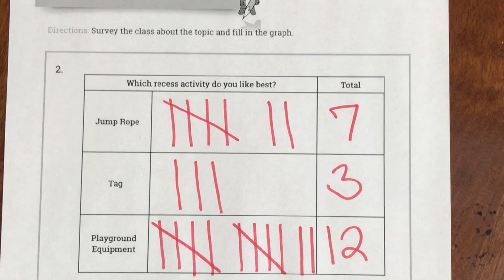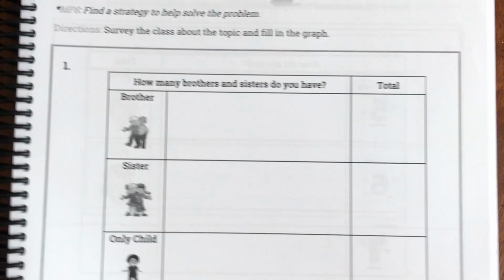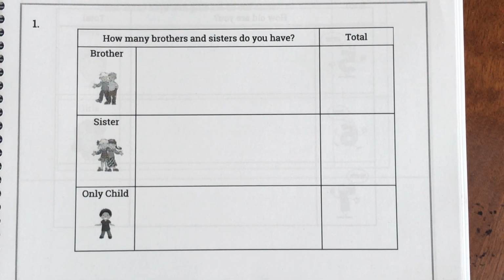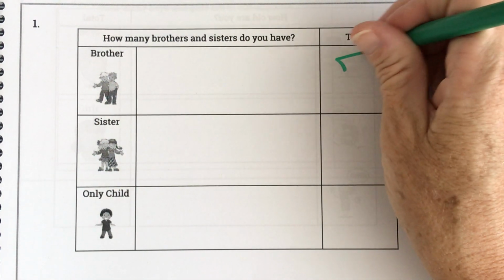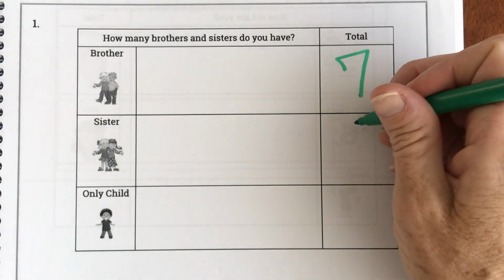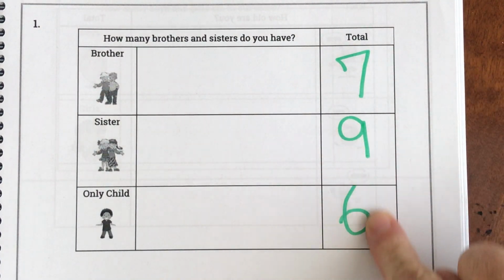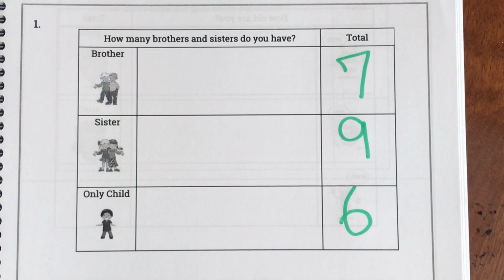We're going to be on page 2, and I'm going to pick up my green pen, which means you're going to do it with me. So we have a Tallygraph talking about brothers and sisters, or an only child. It says, how many brothers and sisters do you have? So this just means how many of you have a brother, how many have a sister, and how many are only children. So again, we're just going to make up some numbers. So I'm going to put a 7 here, a 9 here, and a 6 there. And I'm writing in green, which means on page 2, you should be writing these same numbers with me.